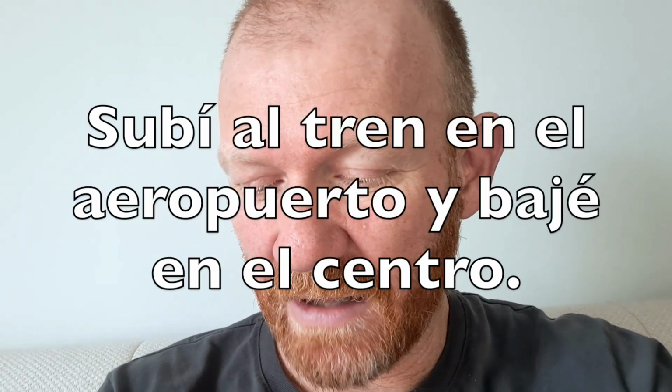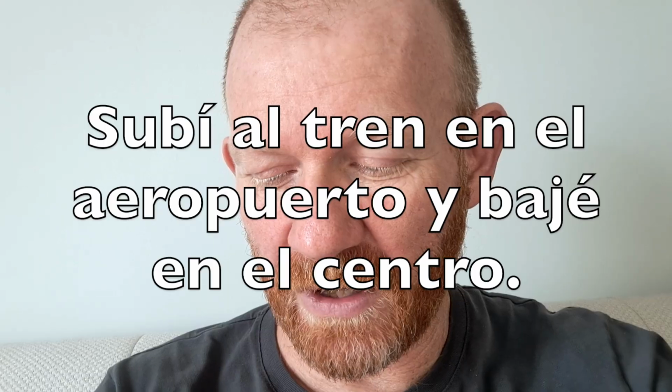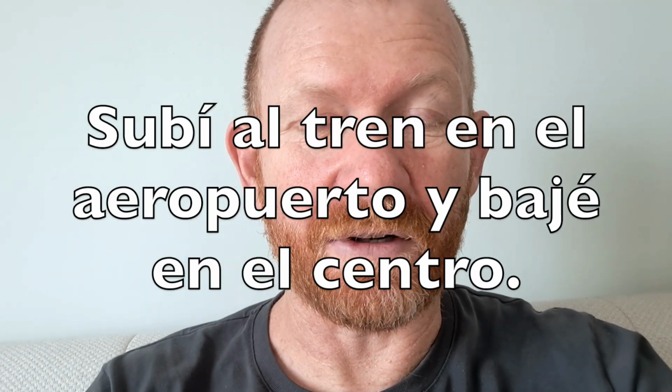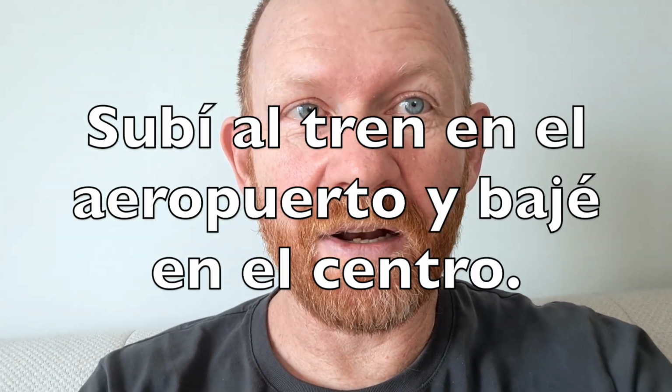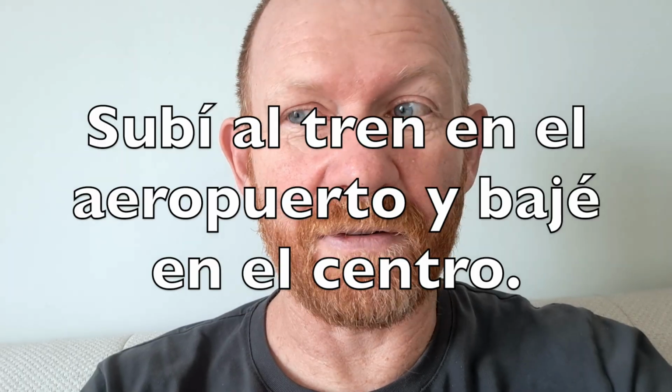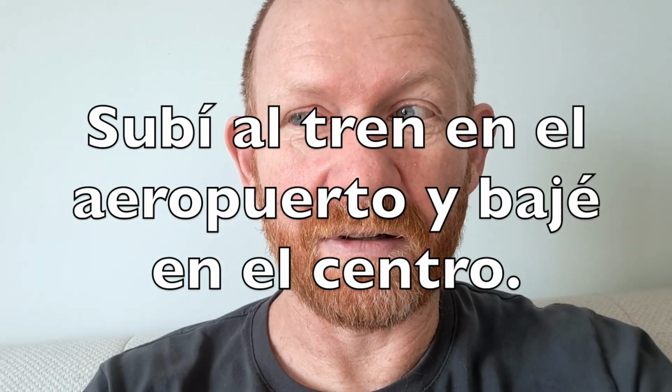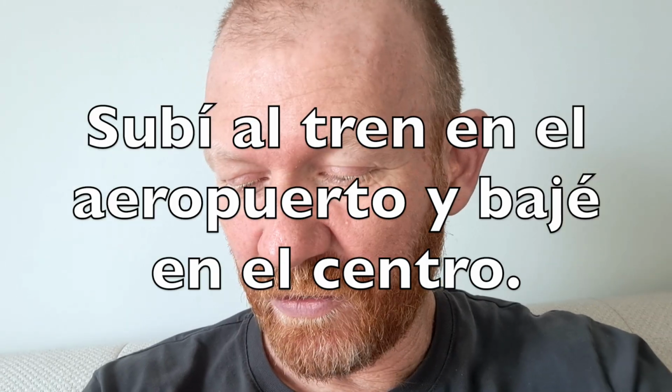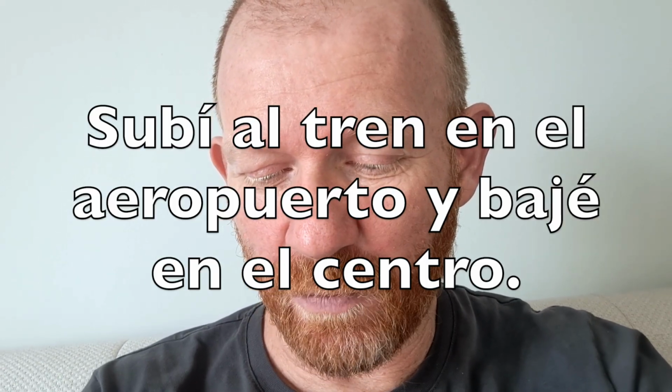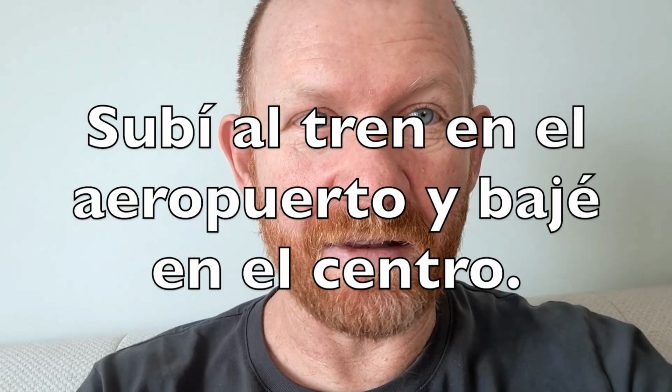Finally, we have subirse al tren, subirse al autobús. This is to get on the train, to get on the bus. Subí al tren en el aeropuerto y bajé en el centro. I got on the train at the airport and I got off in the center. I got off downtown. Subí al tren en el aeropuerto y bajé en el centro.